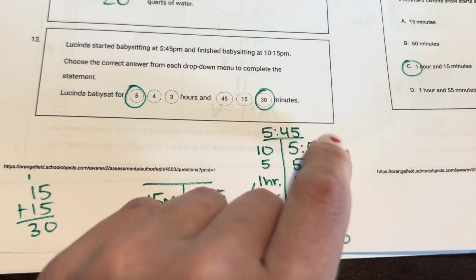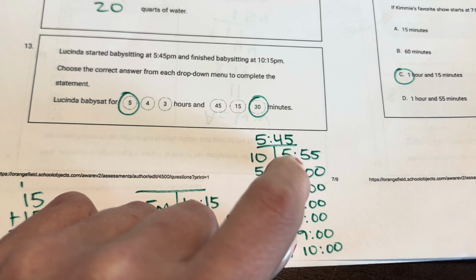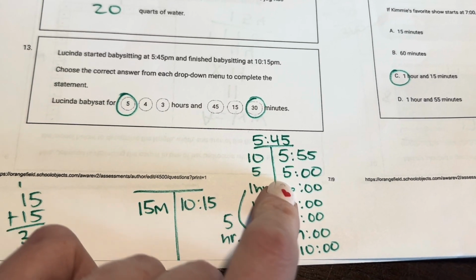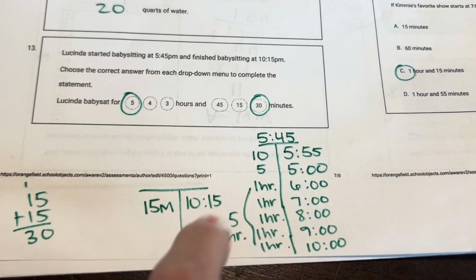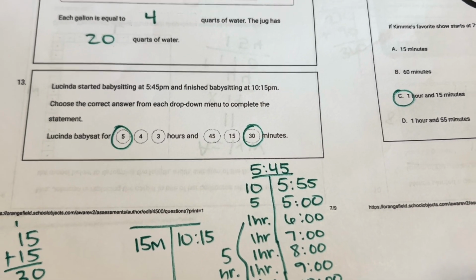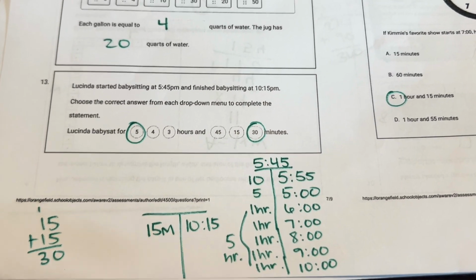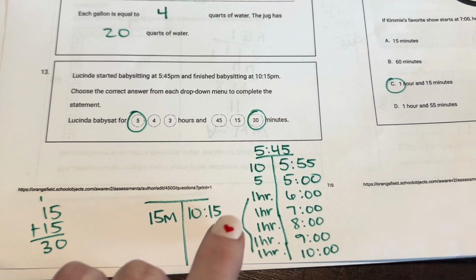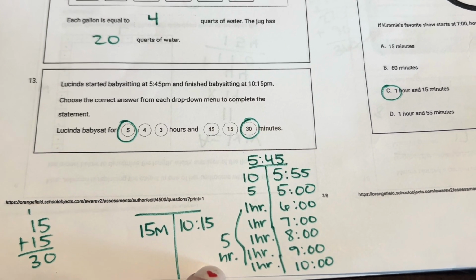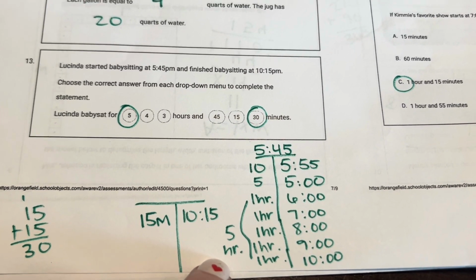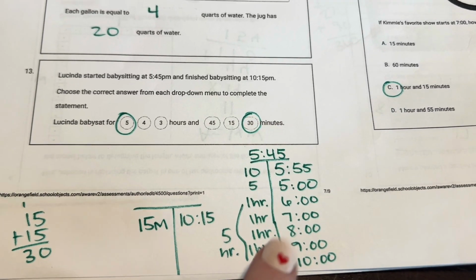Now you could have started here and gone 1 hour, which would have been 6:45, but I chose to get to a number that's easier to work with before I did that. But either way would have worked. But you had to have made a T-chart or you're not going to know the answer. And this is what I mean by a T-chart for time. I'm not talking about a multiplication or division T-chart. I'm talking about time T-charts.